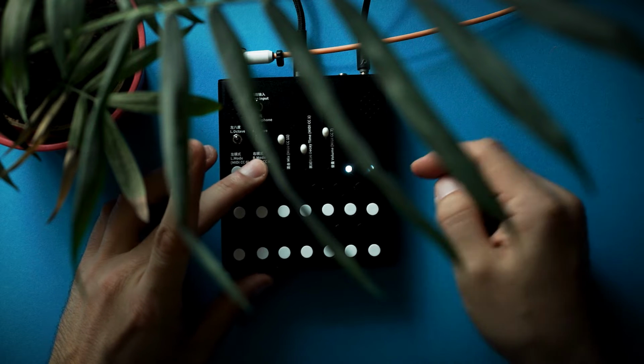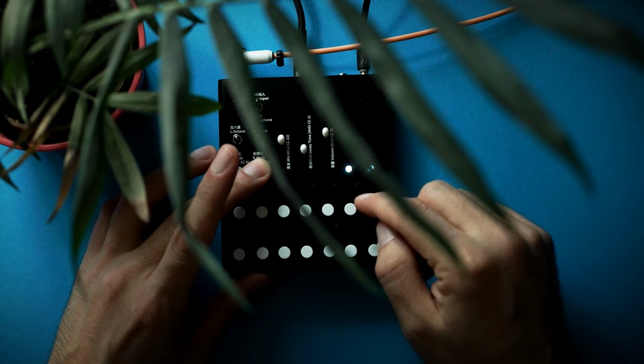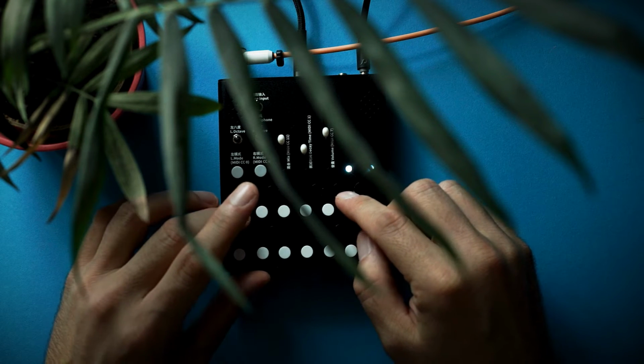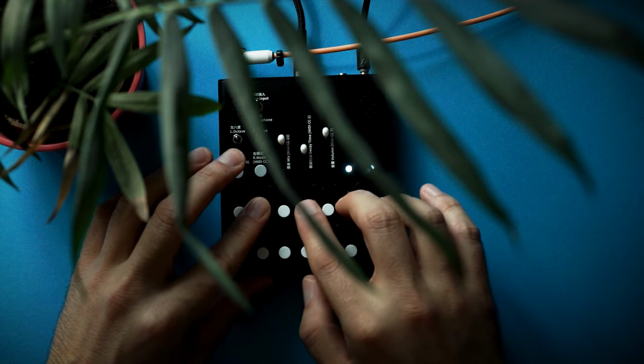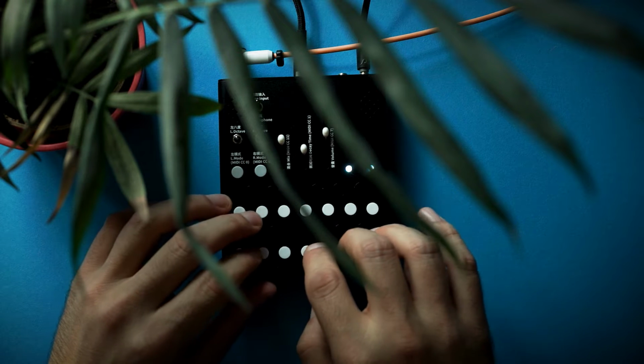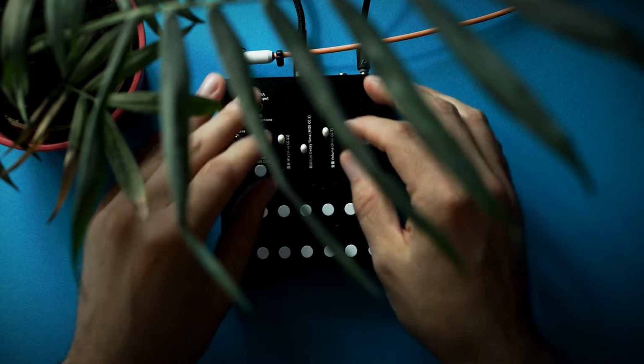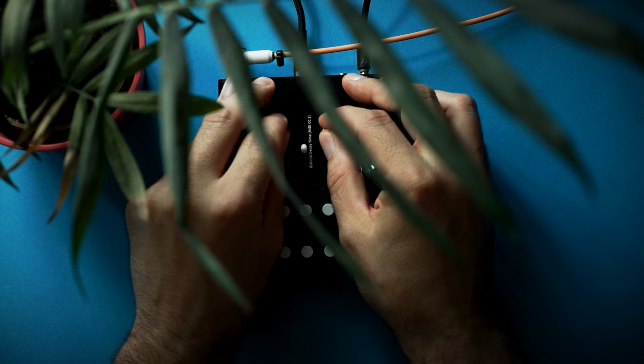And I'll just try to change the modes here. So yeah, you can hear them quite clearly.